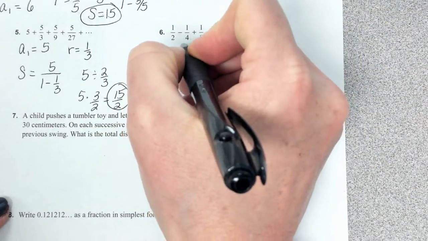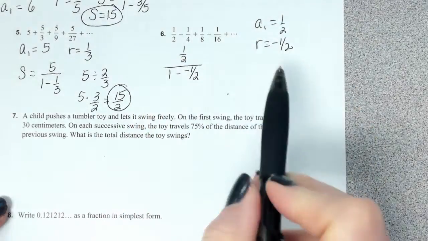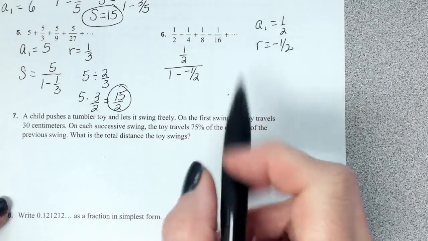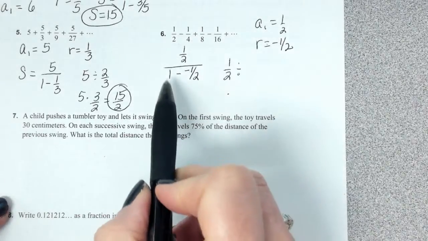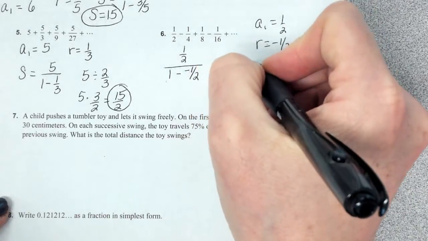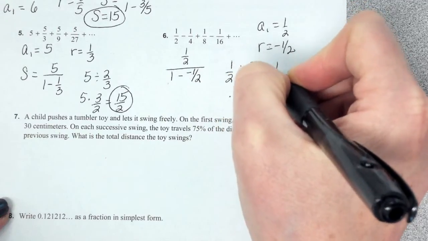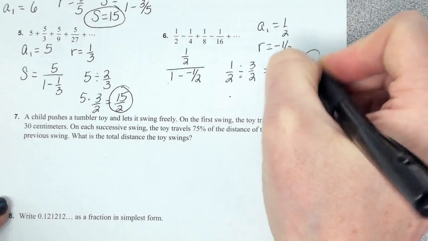So to find it, I do 1/2, a sub 1, divided by 1 minus negative 1/2. Be careful if r is negative that you do minus the negative. Okay? So this is going to be 1/2 divided by 1 plus a half is 3 halves, so I have 1 divided by 3 halves, so that's going to be 1/2 times 2/3, and so this is only going to be 1/3.